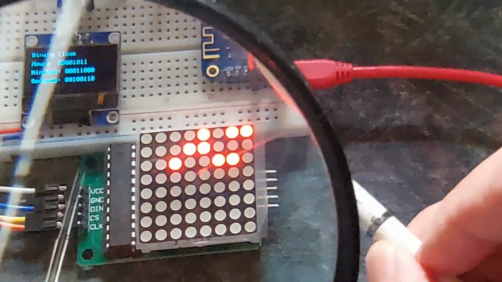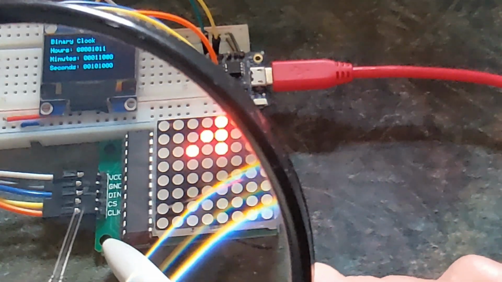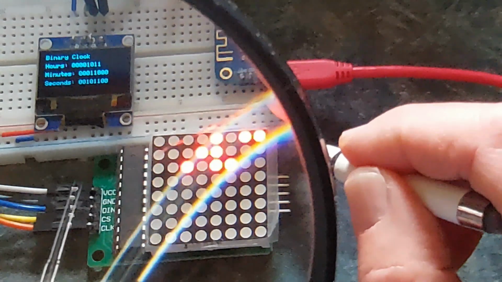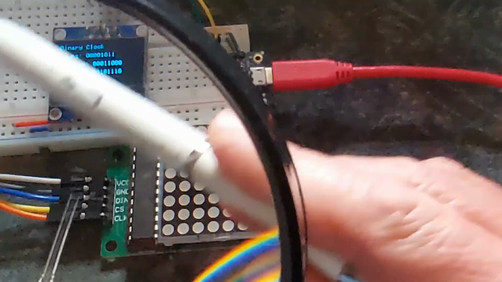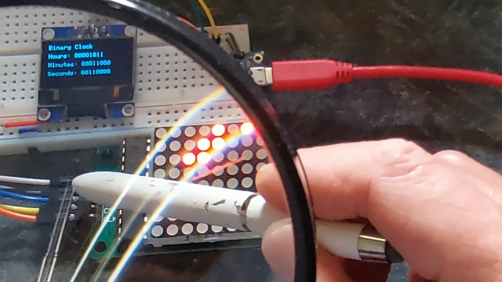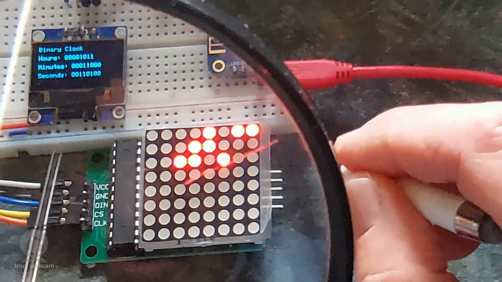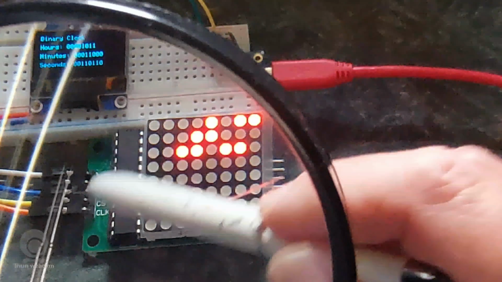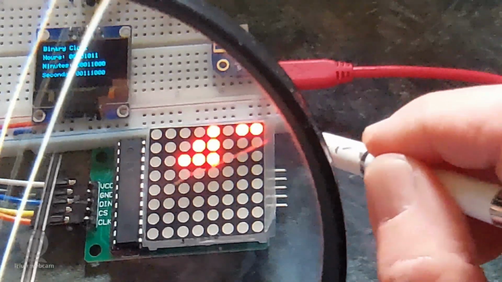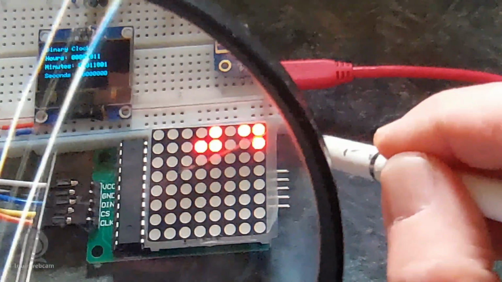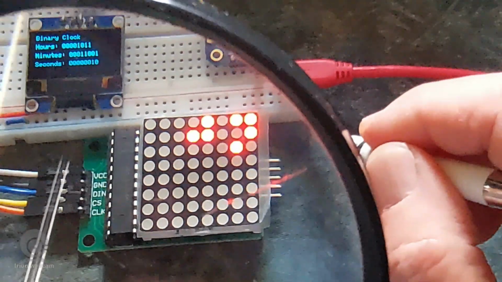So this one goes to the clock. The orange one is the clock. Clock is on number 5. The blue one is the data, and the data goes on number 7. And then you have the CS, which is yellow, and it goes on number 8.